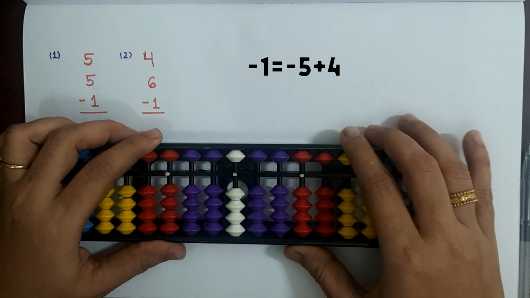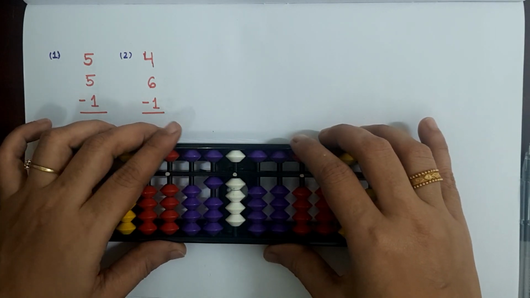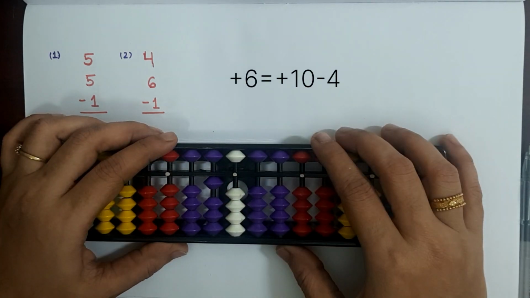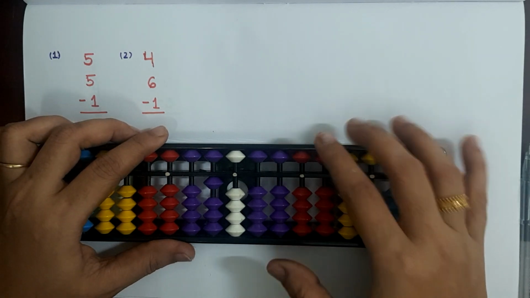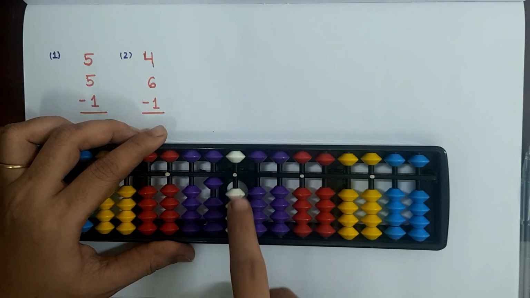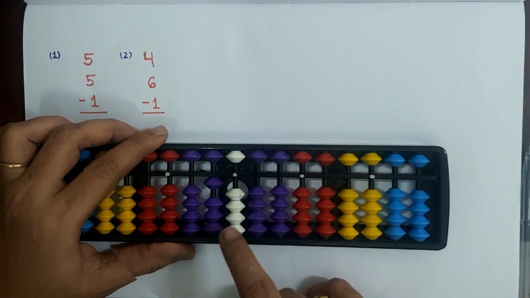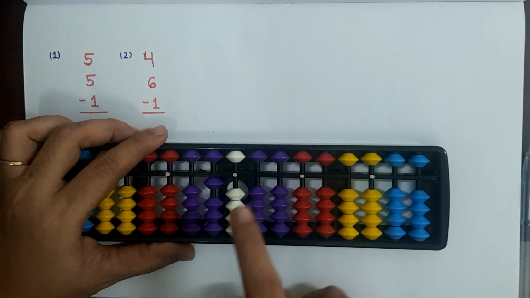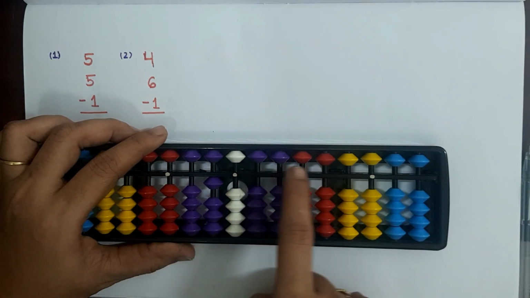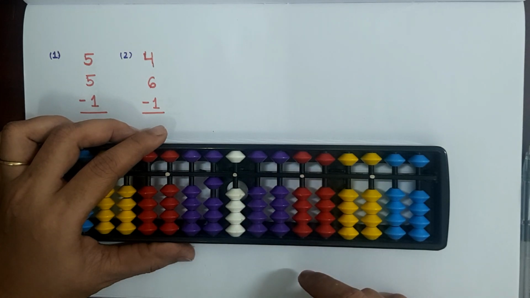Let us solve the second sum, which is 4 plus 6 is plus 10 minus 4. Here I used the big friend addition of 6. Then we need to subtract 1. So, here also no lower bit is touching the value bar. So, how can we remove 1 directly? Use of small friend subtraction of 1 is also not possible as the bit of 5 is not touching the value bar. So, how can we solve this kind of sum?